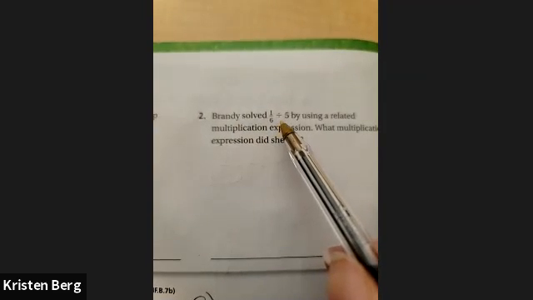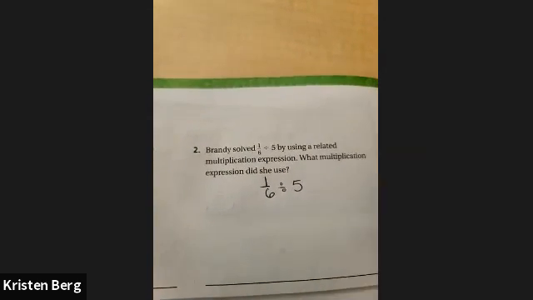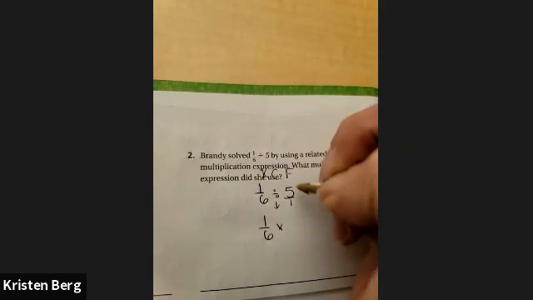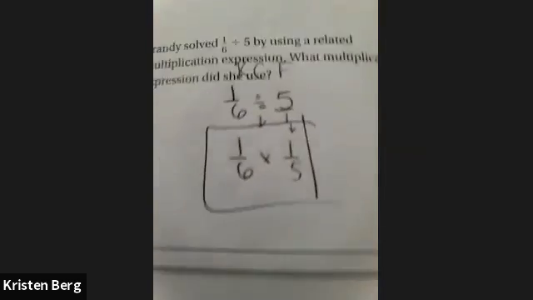Okay, and I'm going to do this one real quick. Brandy solved 1/6 divided by 5 by using a related multiplication expression. What multiplication expression did she use? So they just want to know what was the multiplication problem out of this? Well, you should have just simply done keep, change, and flip. So you would have kept this one. You would have changed this to a times, and then you would have flipped this around to be 1/5. And this is all it was wondering. It just wanted to know what would have been the multiplication expression. It didn't even want the answer because it said expression.